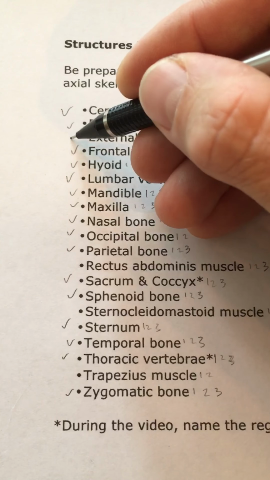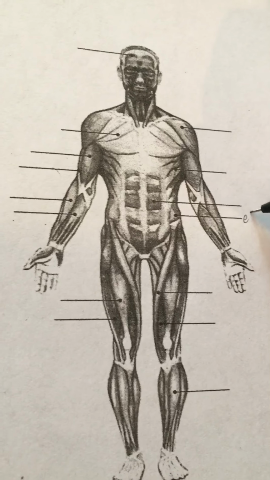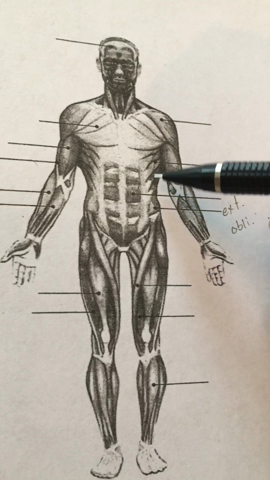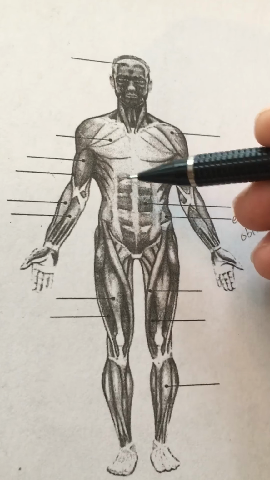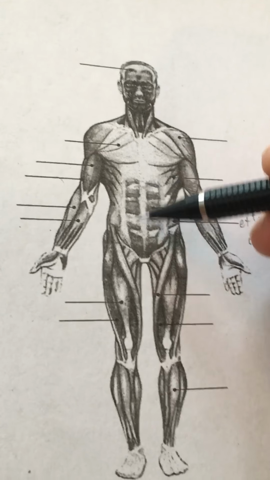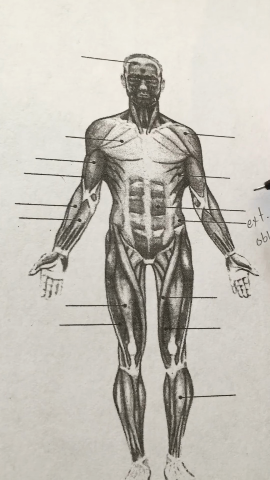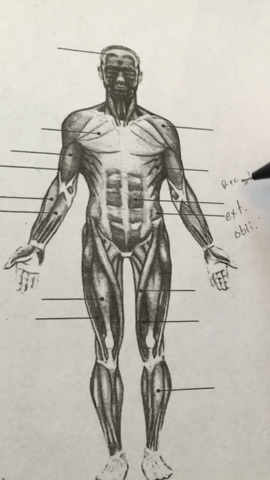You have the external oblique muscle, which are these muscles here. External oblique, like I said. And then you have the rectus abdominis muscles, which is your 6 or 8 pack, or in some people's cases, a keg. Rectus abs.